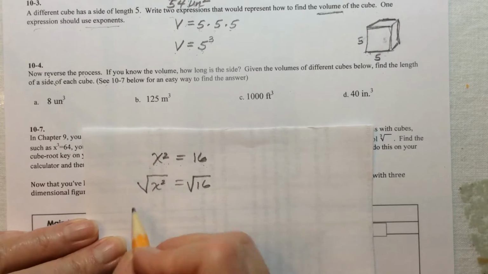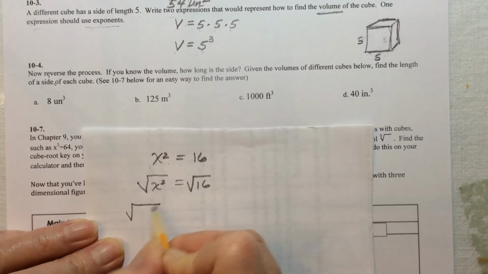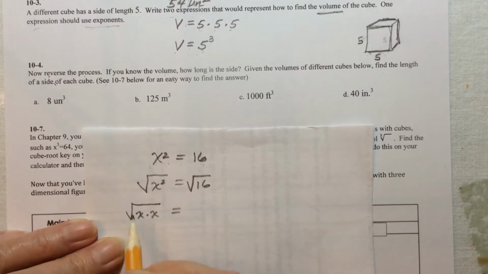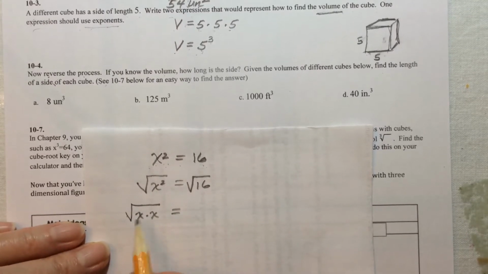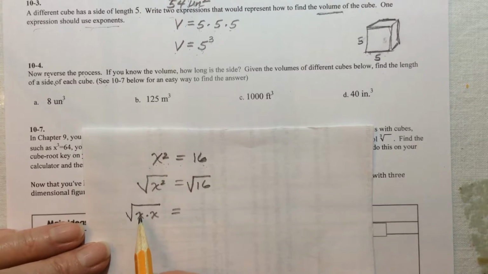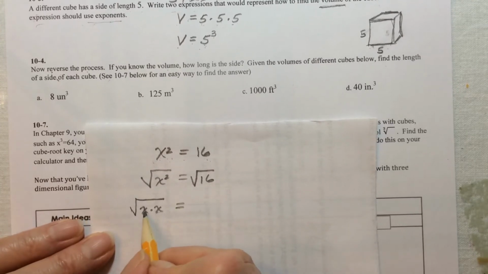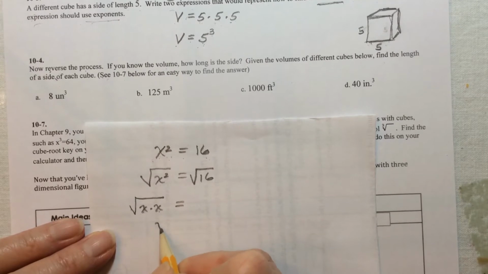So x squared is x times x. So finding the square root means finding a number which is multiplied by itself twice. So the square root of x squared is just x.